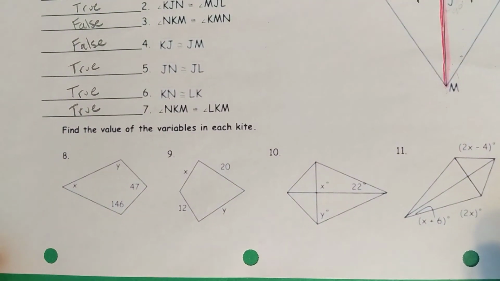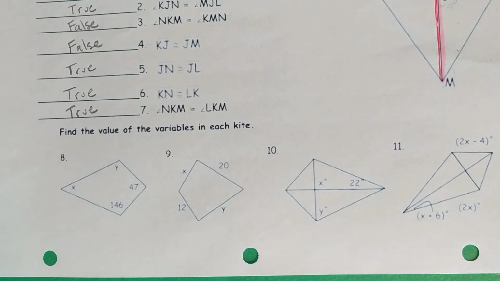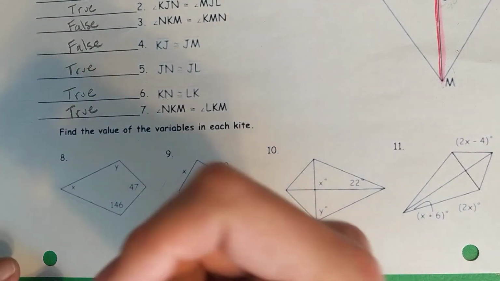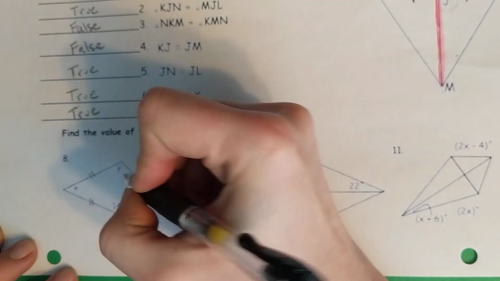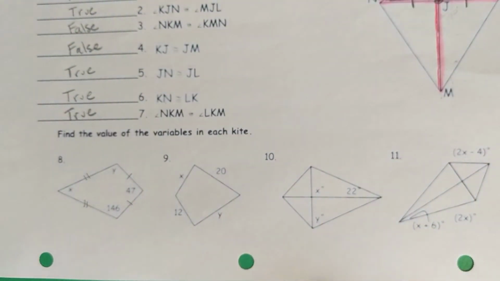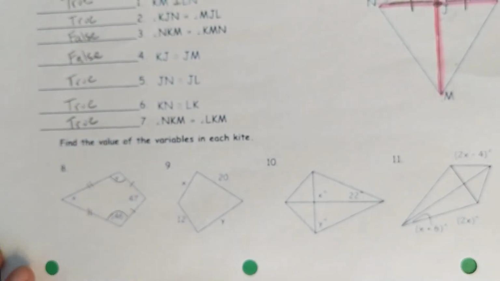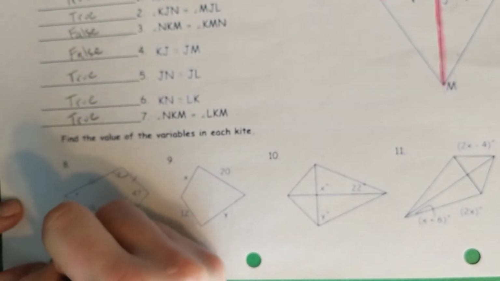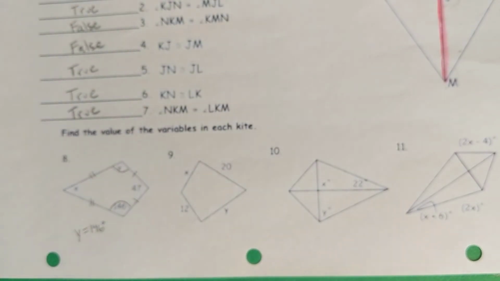All right, then the bottom says find the value of the variables in each kite. Sometimes it helps to mark up your kite with what you know to be true. So I know that this side is congruent to this side and this side is congruent to that side. That doesn't really help me. But I also know that my non-vertex angles are congruent. So angle Y here would have to be congruent to this 146. So that means Y would have to equal 146 degrees. They should have degree signs on them.